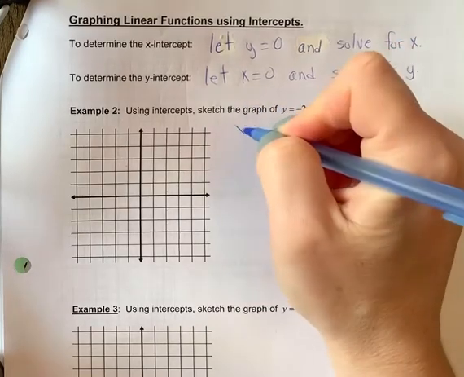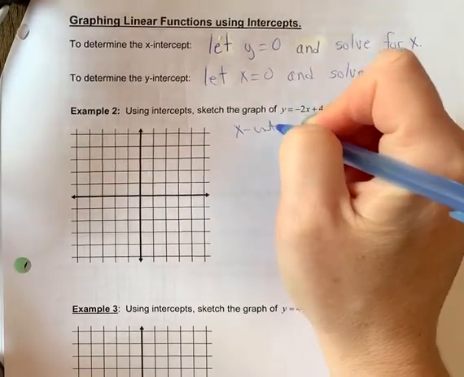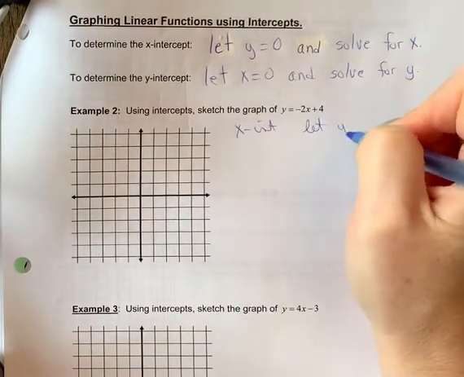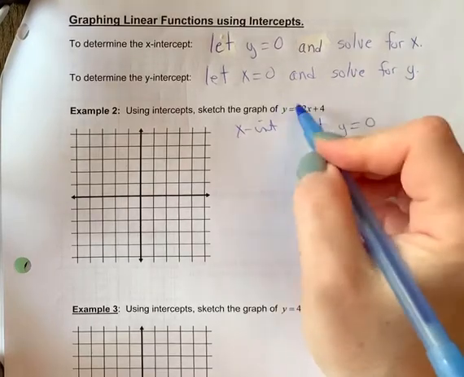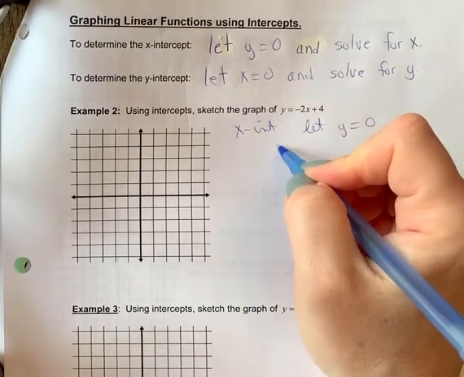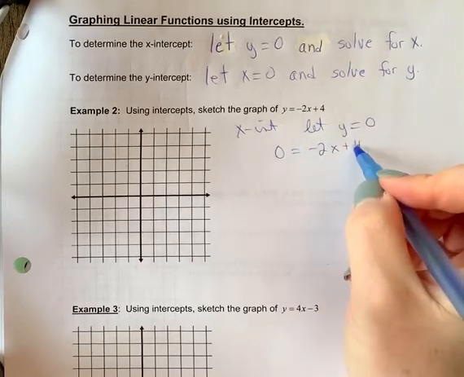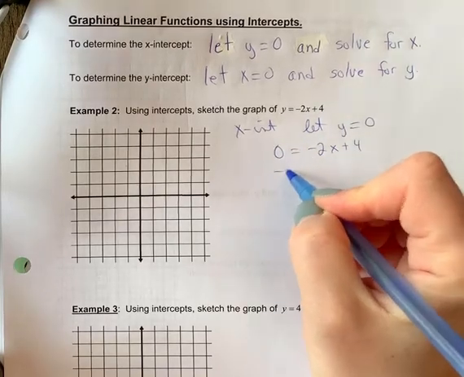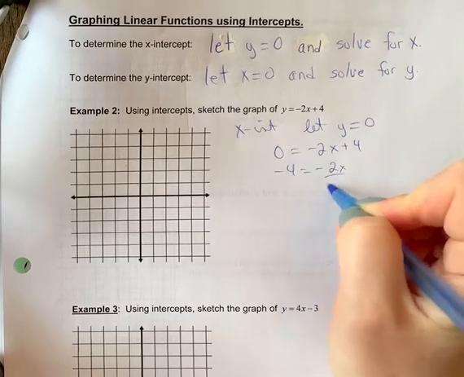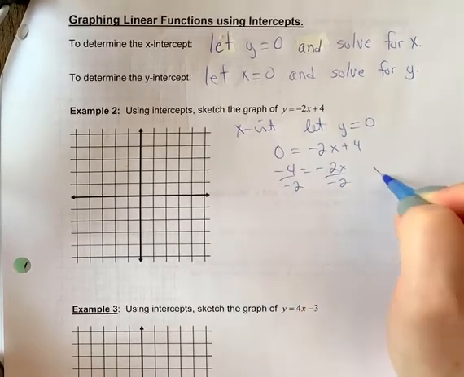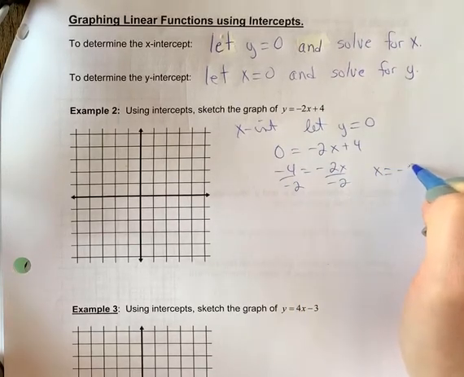So to find the x-intercept, we're going to let y equal 0. In my equation, I'm going to put 0 in for y, and that allows me to have an equation with just one variable. So I'm going to solve for x. Move 4 to the other side, divide off the negative 2, x equals positive 2.